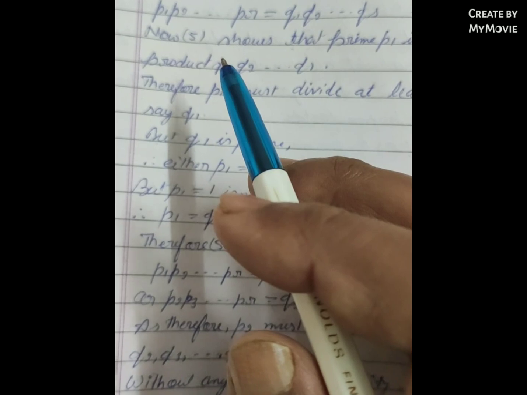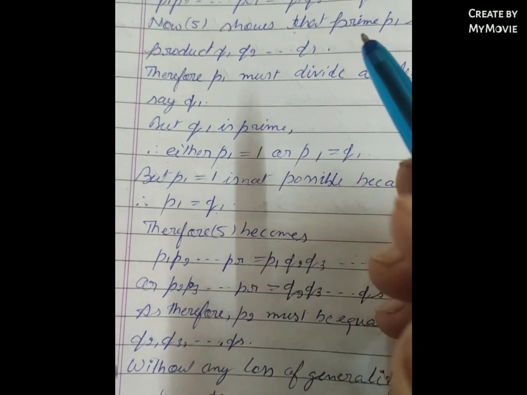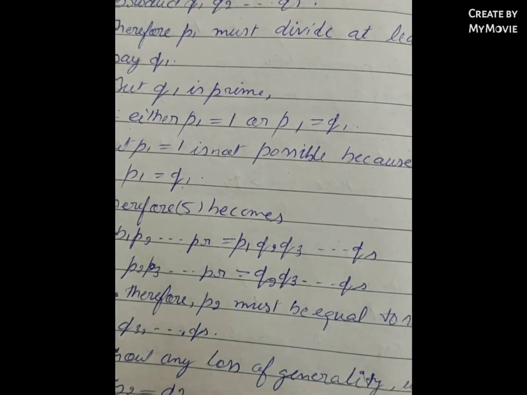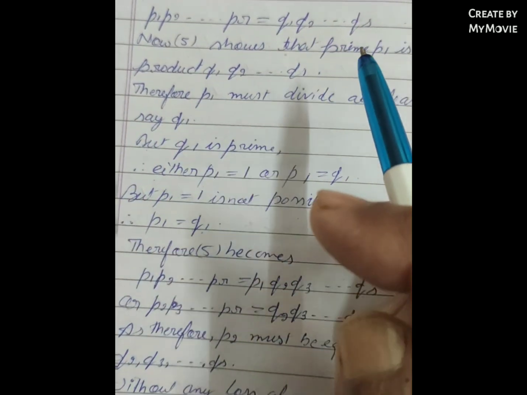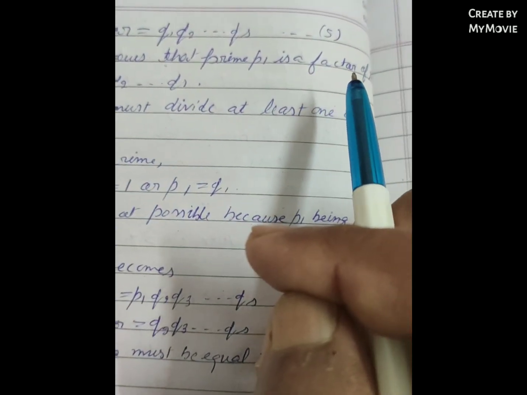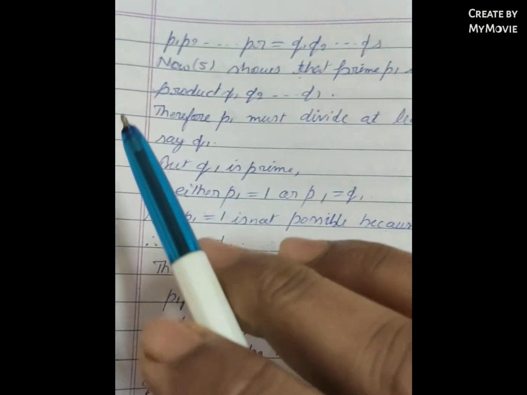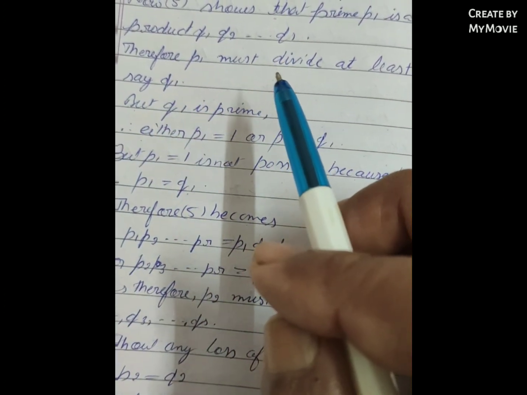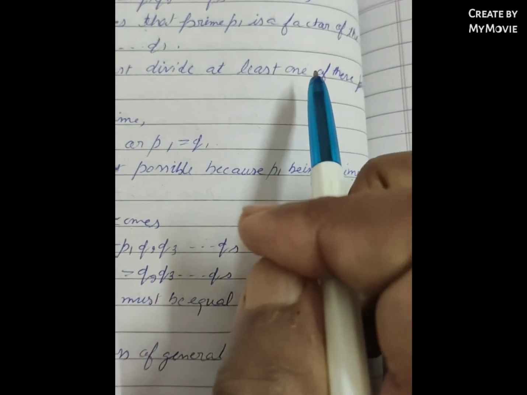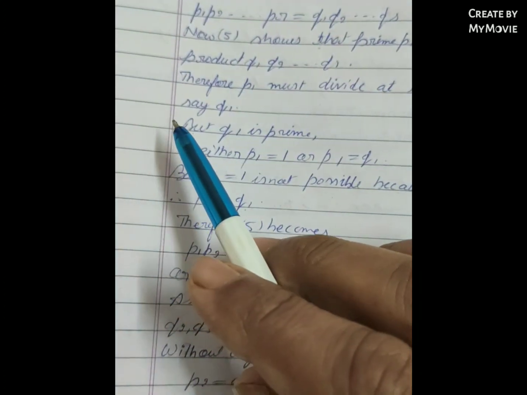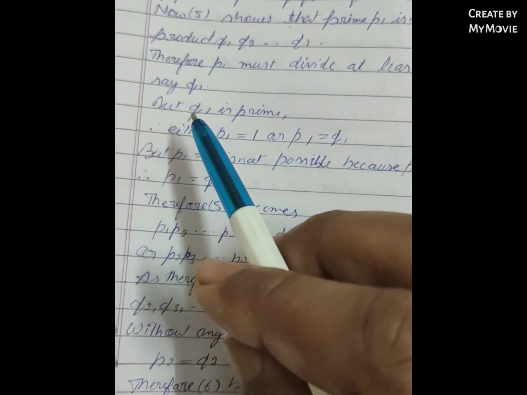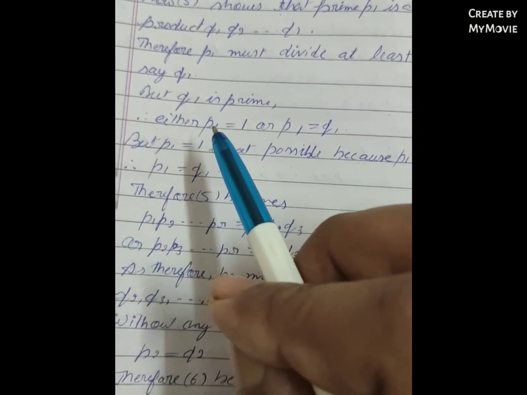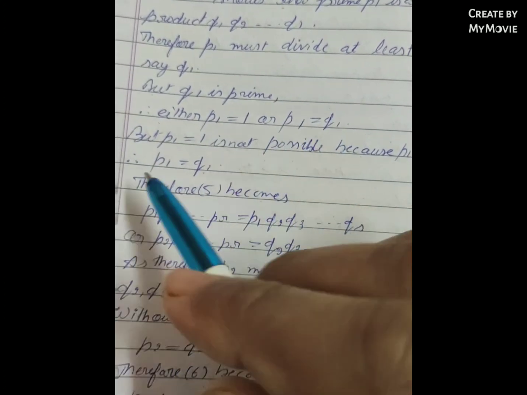Now equation 5 shows that the prime p1 is a factor of the product q1 q2 ... qs. Therefore p1 must divide at least one of the q's, say q1, but q1 is a prime, so either p1 is equal to 1 or p1 is equal to q1.